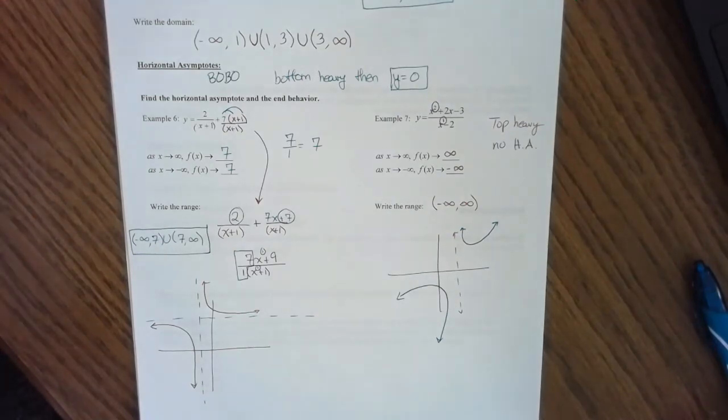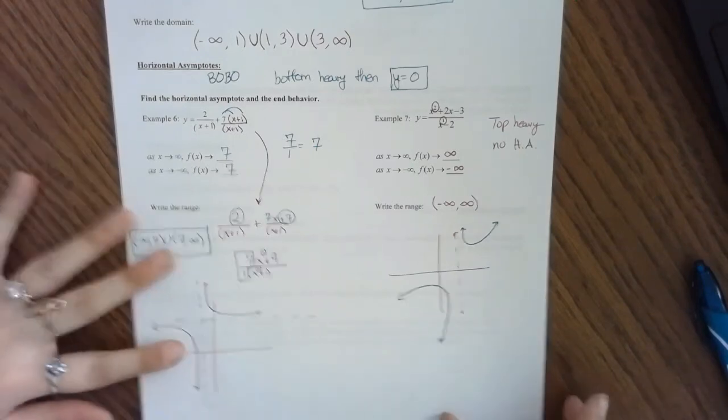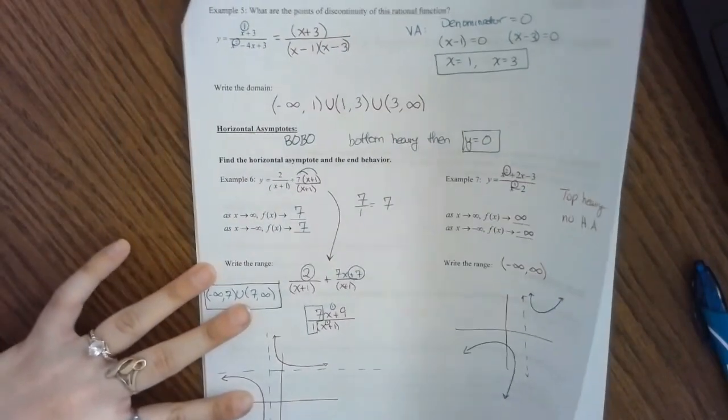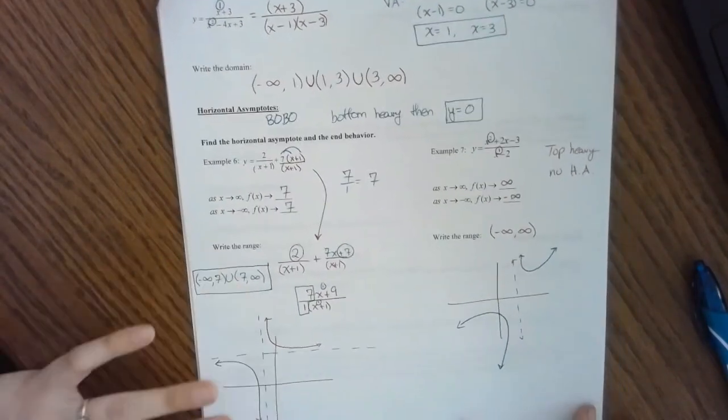Okay. And that wraps up day 2 of those notes. We just talked about graphing in general, rational functions. Next class we'll look at, I think, variations. Okay? We're done with graphing in this section.